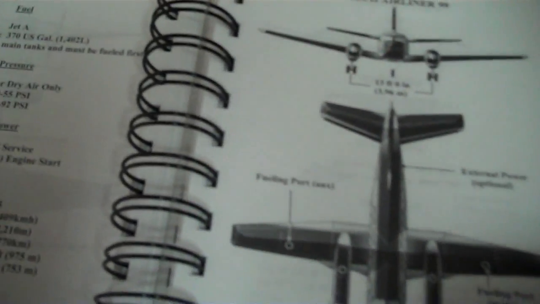Now, this is the Beech Airliner 99, a twin turbine. The most distinguishing feature is its nose, which is really long and pointy. The second feature is that the tail wings are lower. The mains are the nacelle fueling points, and the auxiliaries are the 2 wing fueling points.